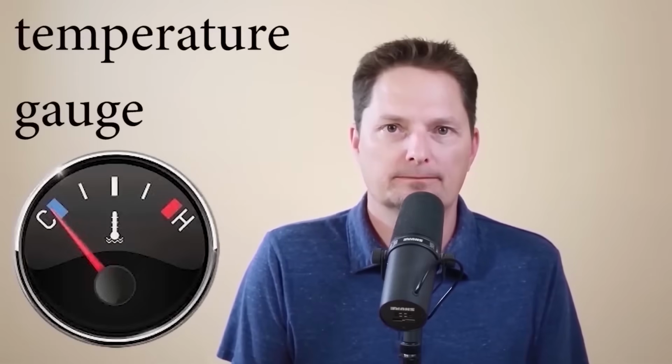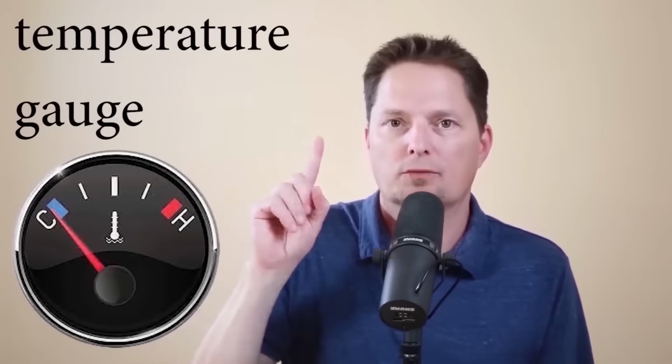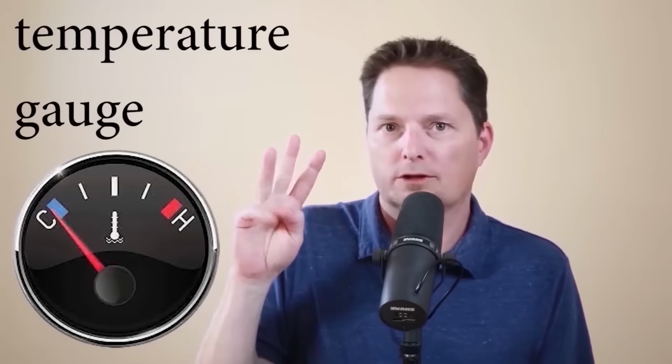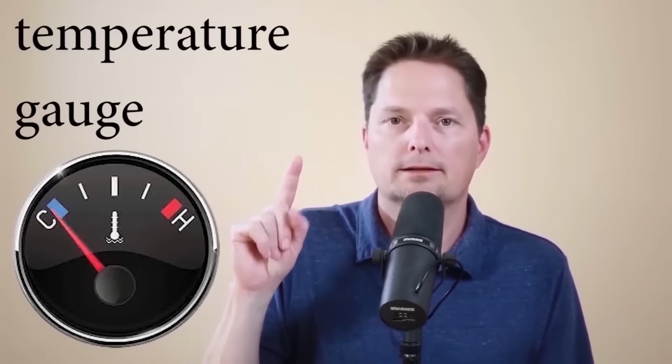Let's talk about different gauges. You also have this gauge. This is the temperature gauge. Pronunciation, temperature. The TU makes a ch sound like chicken. Temperature. Remember, it's 3 syllables. Not 4 syllables, but 3. This is the temperature gauge.